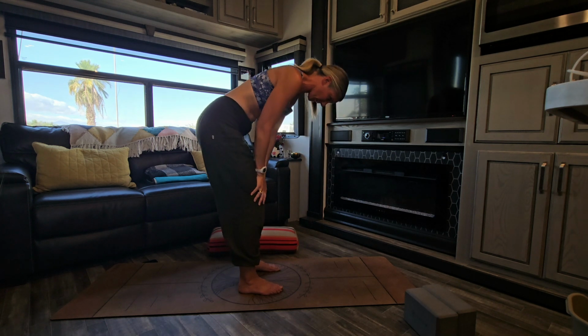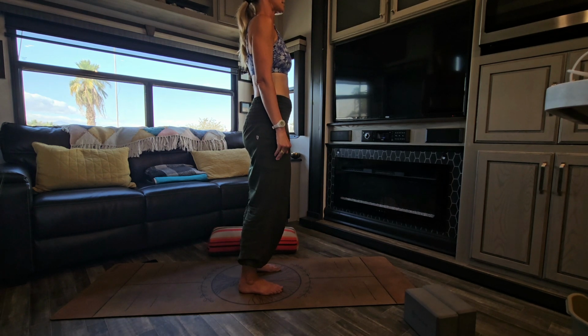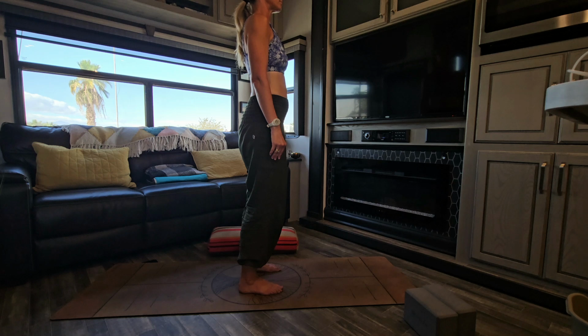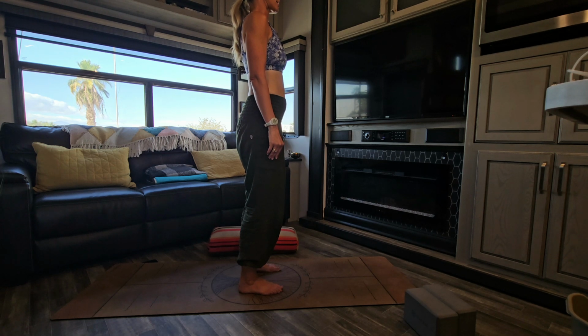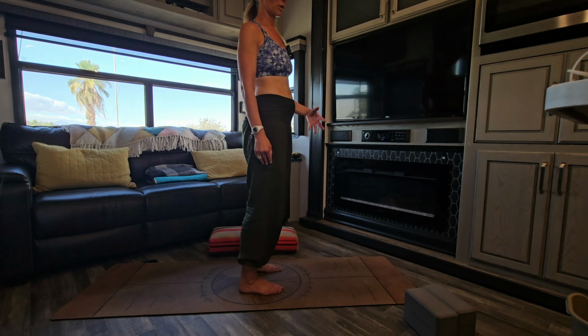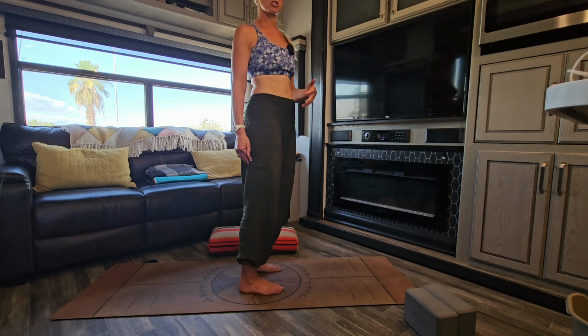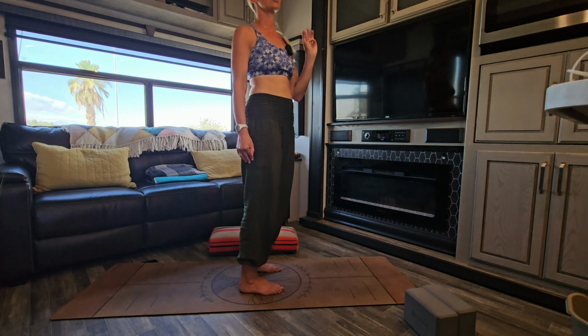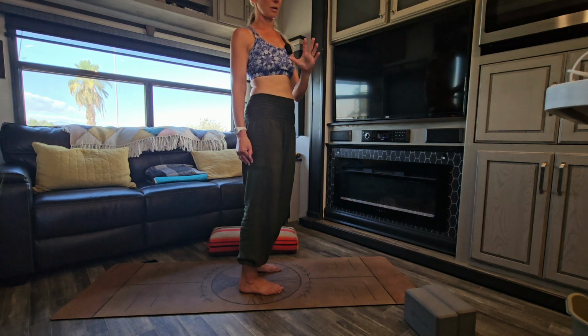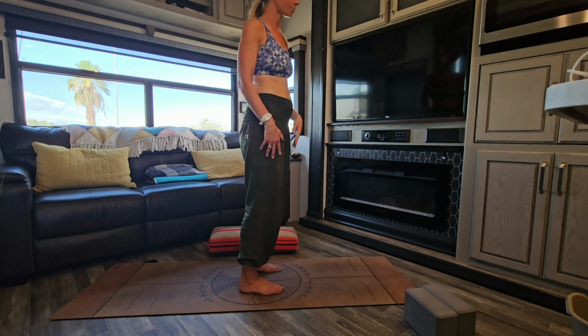I'm gonna come all the way back up for a moment. I'm gonna take in a nice deep breath. And exhale. We're just doing one set of this because one can be quite intense, especially when you're learning it. Two, it's an inversion, so I want to be very safe in how long my head is below my heart. Three, my neck. I want to be very mindful on what I'm doing with my neck, my cervical spine.